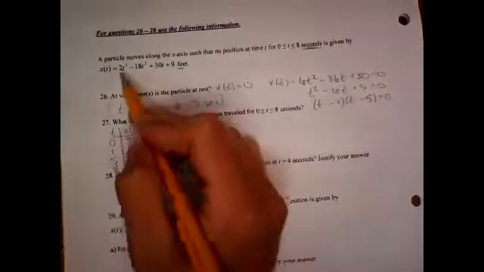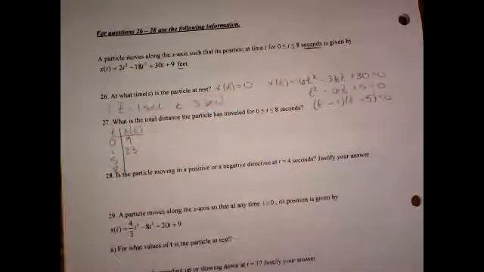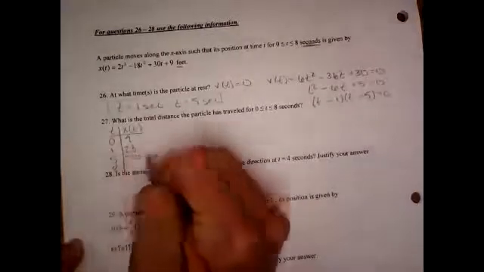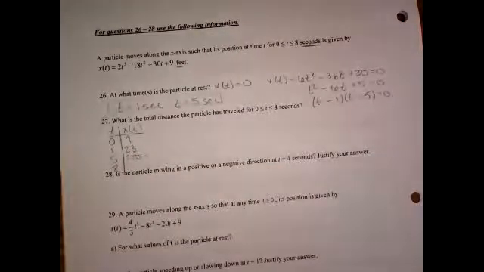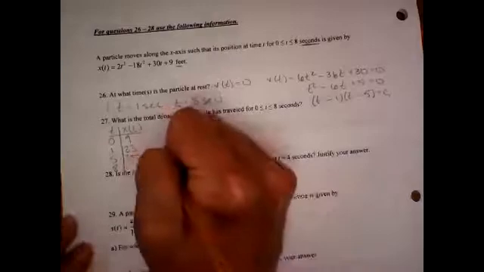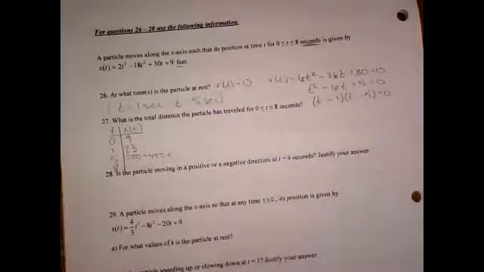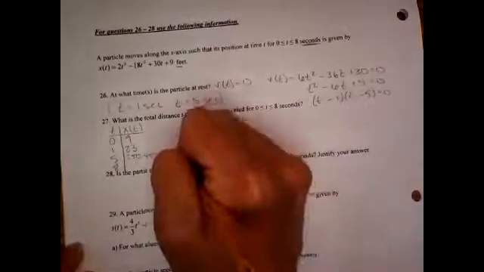You plug in 5. 5 cubed is 125. Double that would be 250. All right, minus, what are we plugging in again here? 5 squared would be 25, so 18 times 25 will be 450. Plus 30 times 5 will be 150, and then plus 9. So let me add all that up.